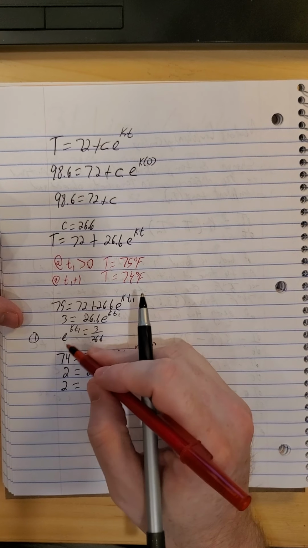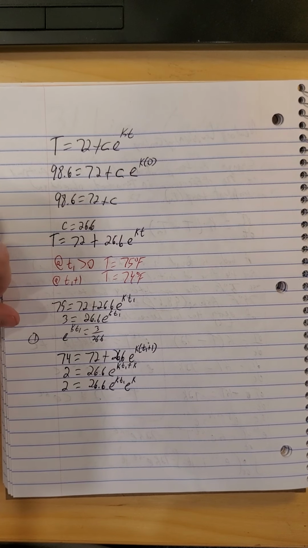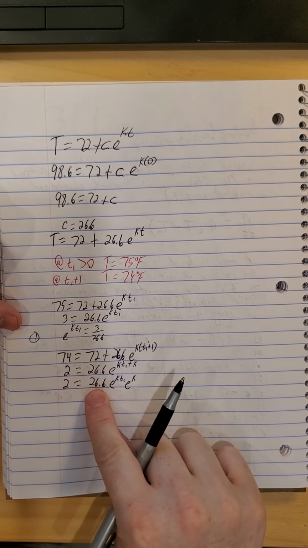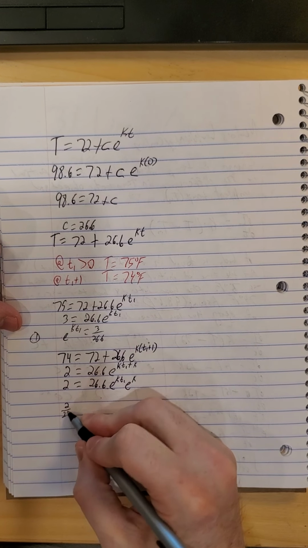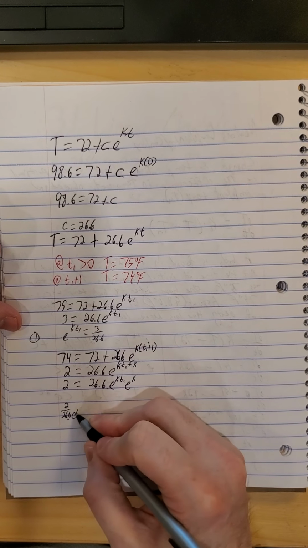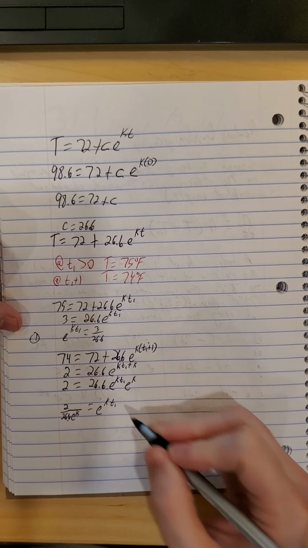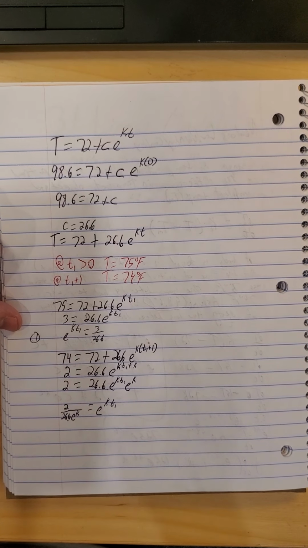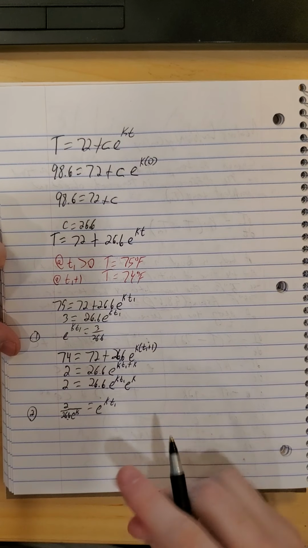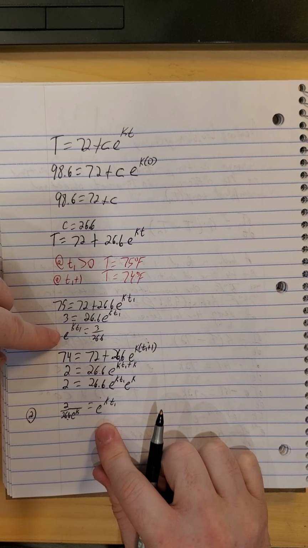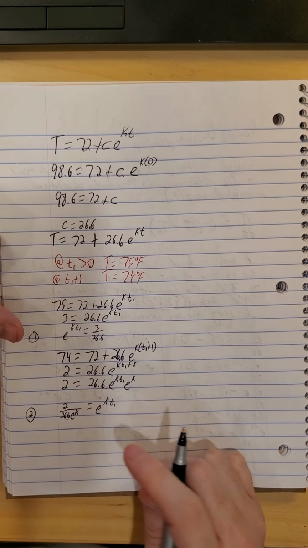What I want to do though is make it look like equation 1. I want it to look like e to the k t1. So that means I want to move this 26.6 and the e to the k. So we have 2 over 26.6 e to the k downstairs is worth e to the k times t sub 1. So each one of these, I'll put a little 2 by that guy. Each one of these e to the k t sub 1s must have the same value, so these 2 must equal one another.